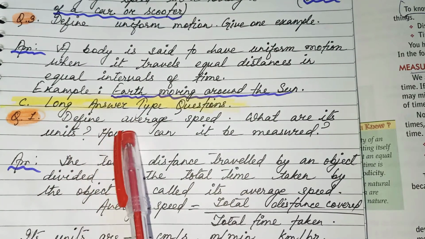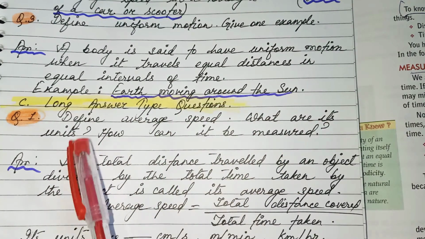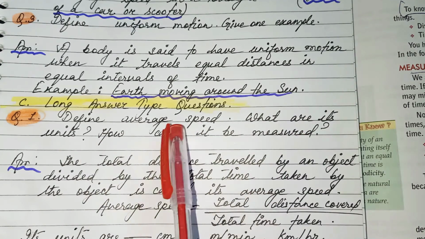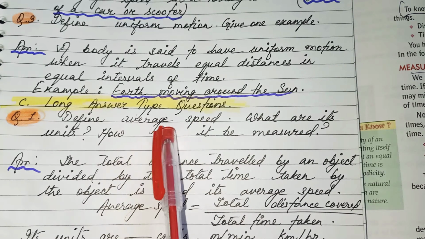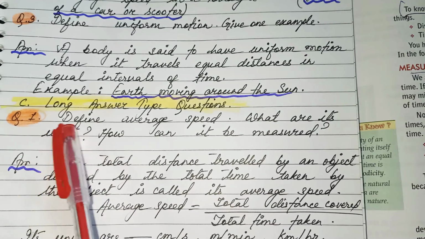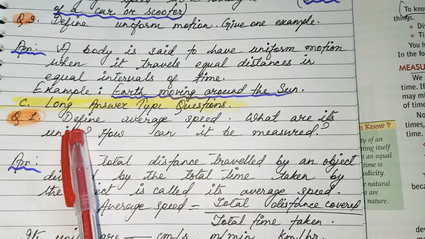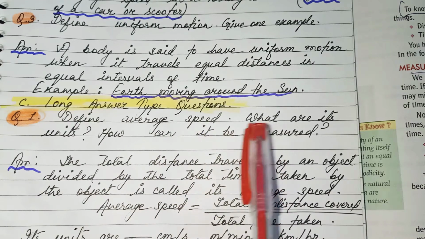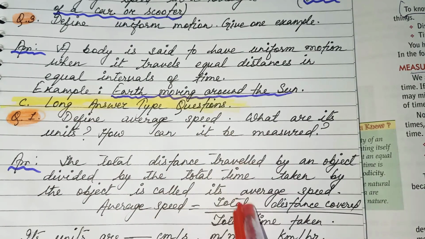Question number 1: define average speed. What are its units? How can it be measured? Here you have to write the definition of average speed, and then you have to write the units. For units, you have to write the international standard unit. Then you have to write how average speed can be measured.